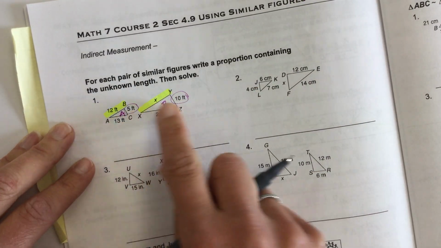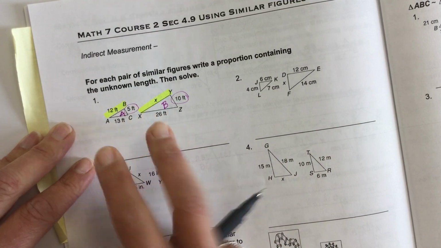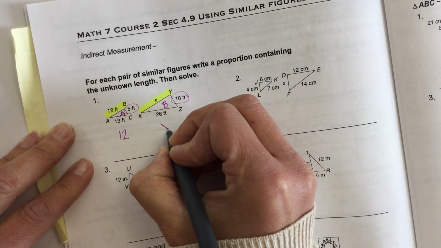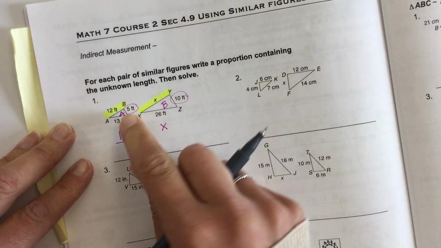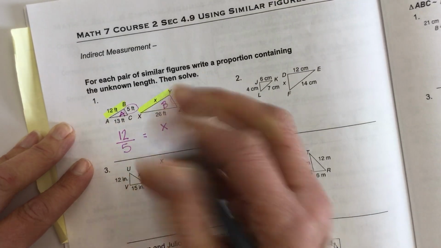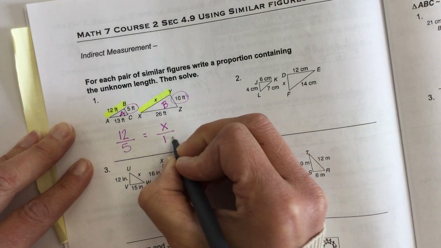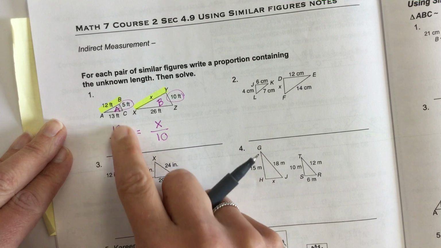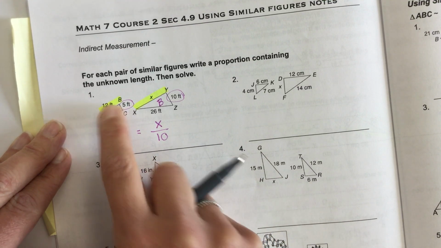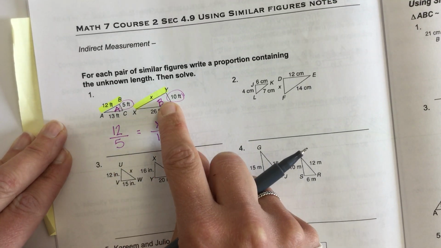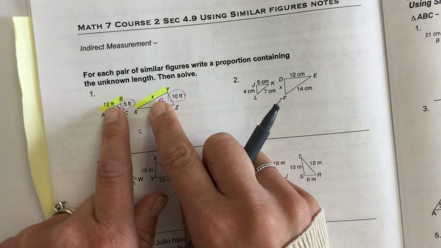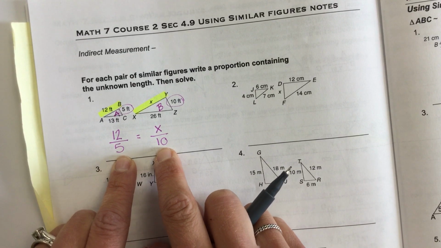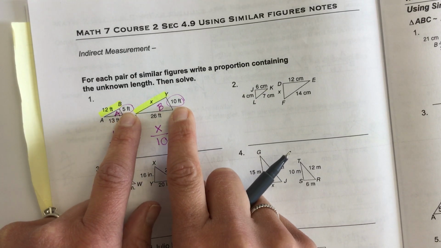So we're going to do triangle A to triangle B, and a lot of times I like to write right underneath the triangles if I can. So I would do 12 is to x as 5 is to 10. A couple things when you're setting up proportions: 12 and 5 both went with the first triangle. x and 10 both went with the second triangle. 12 and x go together because they are corresponding sides, and 5 and 10 go together because they're corresponding sides.